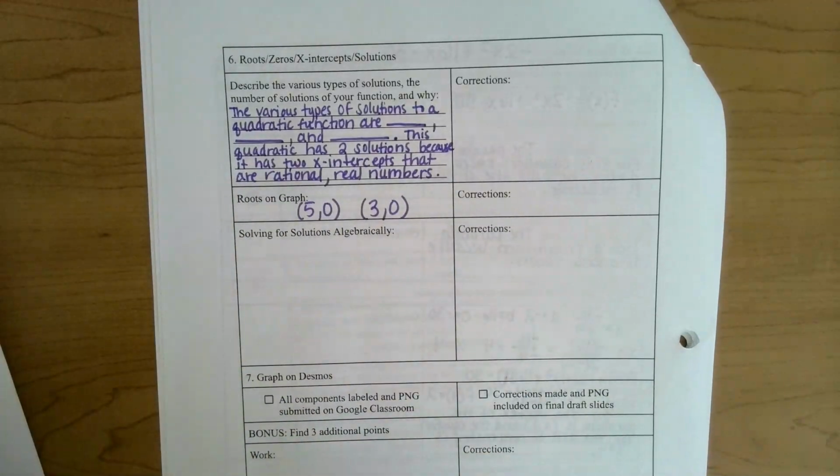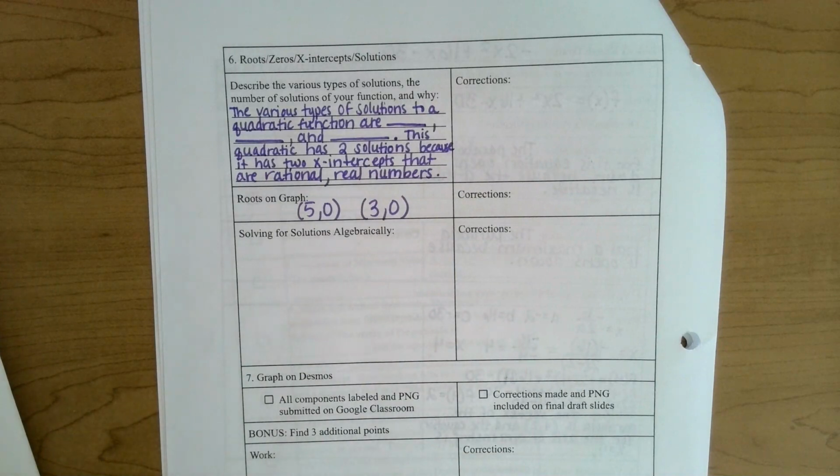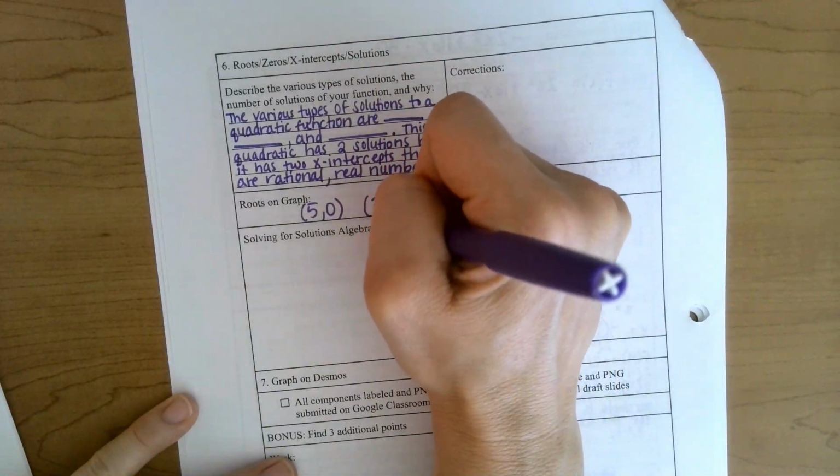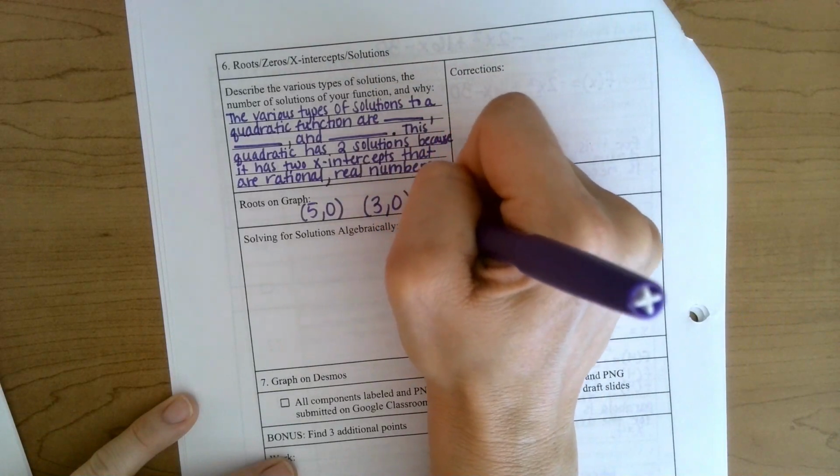So remember, there's different methods in your foldable, the 5 ways to solve quadratic equations. And so you can use factoring, the square root method, completing the square, and the quadratic formula for this. So I'm going to use factoring for my method.